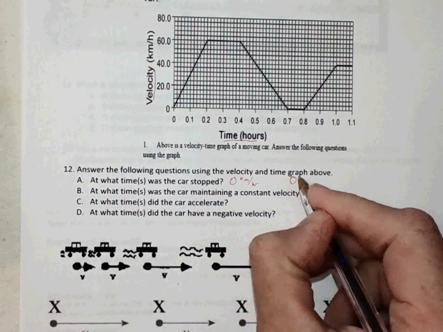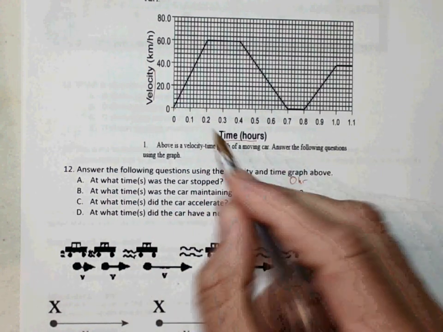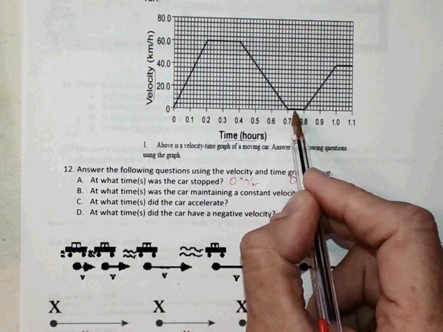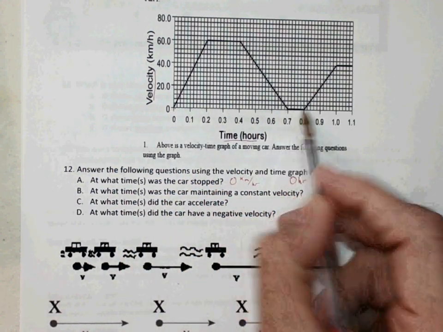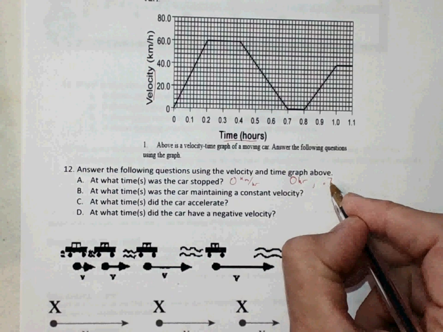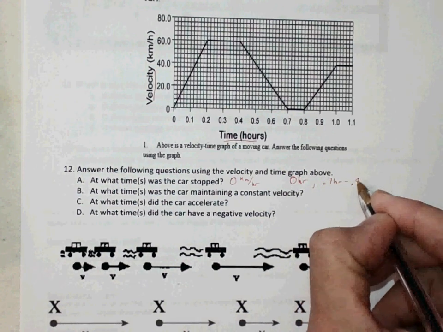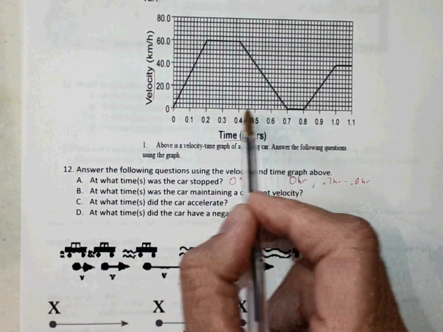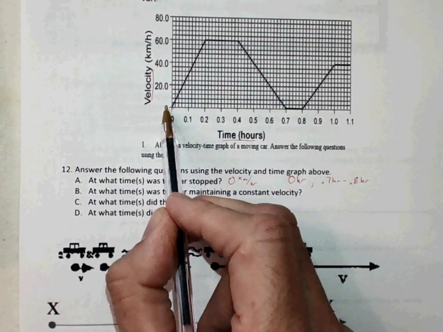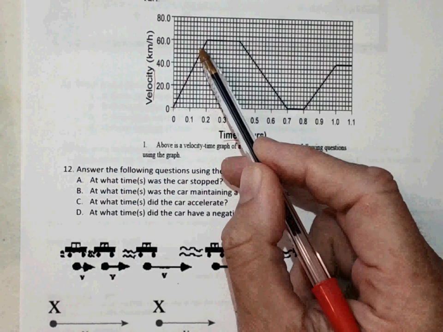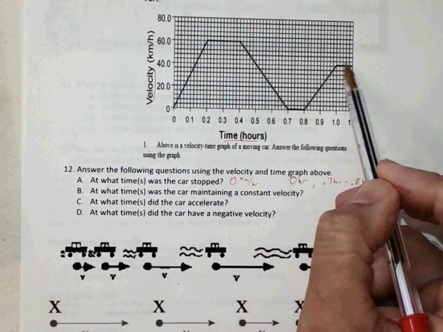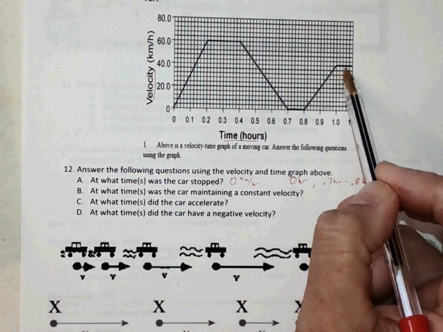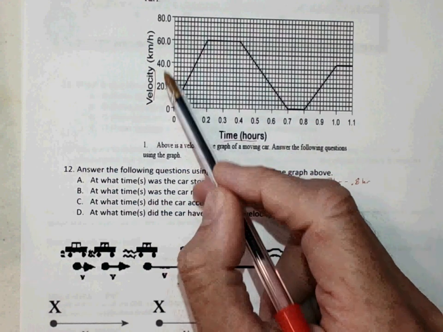So at 0 hours, when it began, it was going 0. Way out here, 0.7 and 0.8. So from 0.7 hours to 0.8 hours, it's the only other time, just drawing this line across, that it's going 0 kilometers per hour. Everywhere else, notice if I picked any point along these lines, I would end up with some sort of velocity.